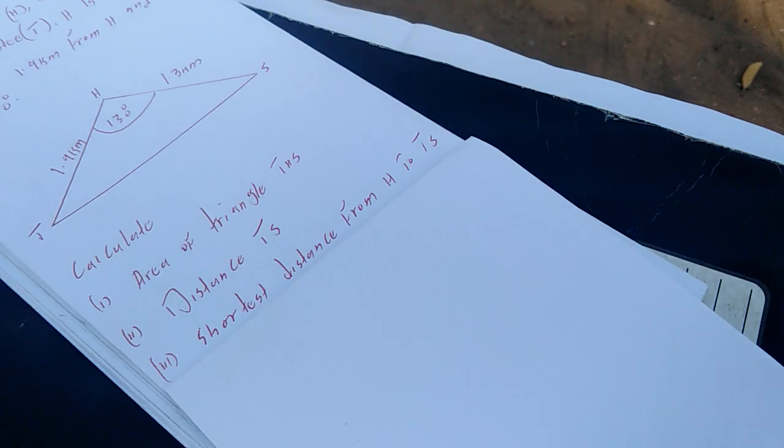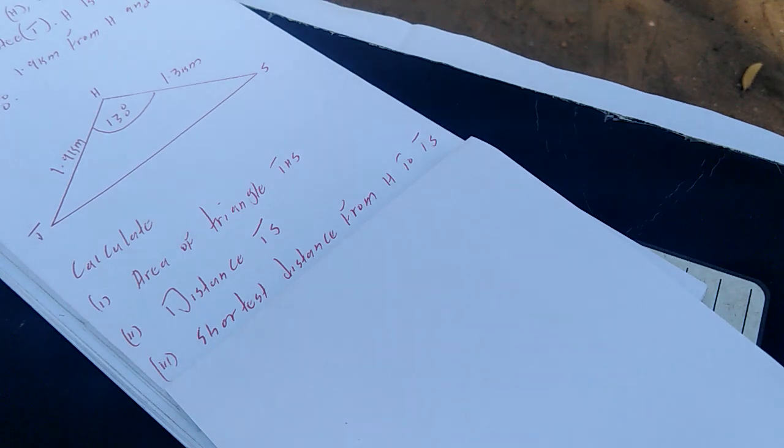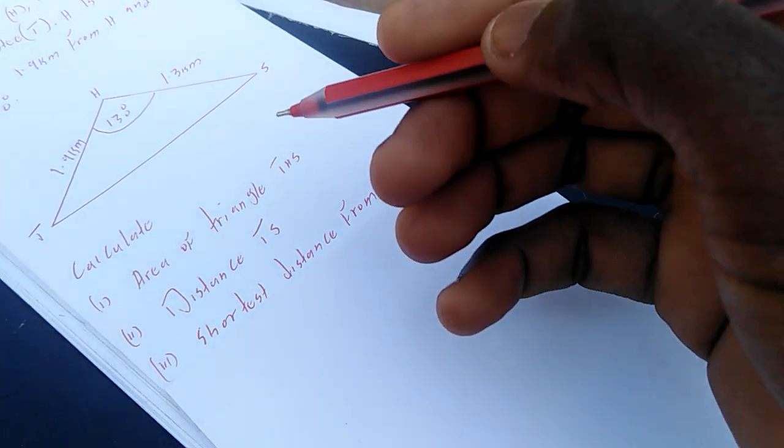I just had to fold the paper. I'm unable to use the board today because of the location where I am. So let's try and calculate the distance, which is TS. We're going to make use of the same sides.